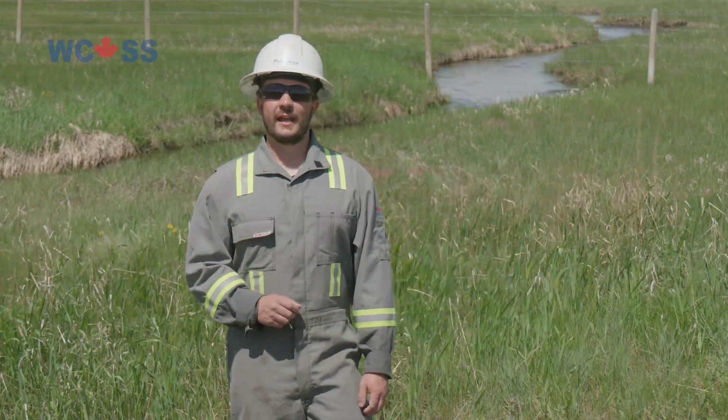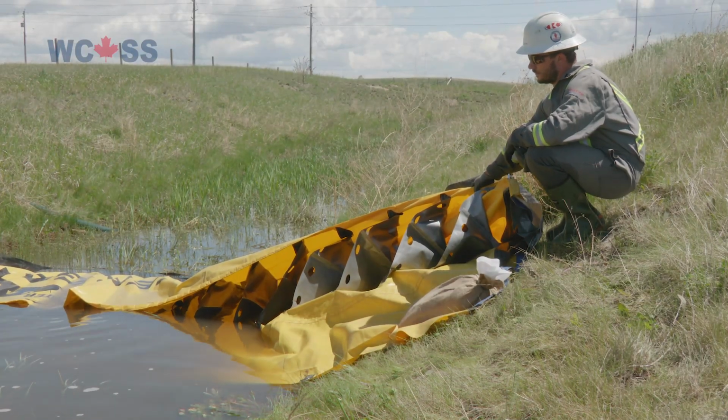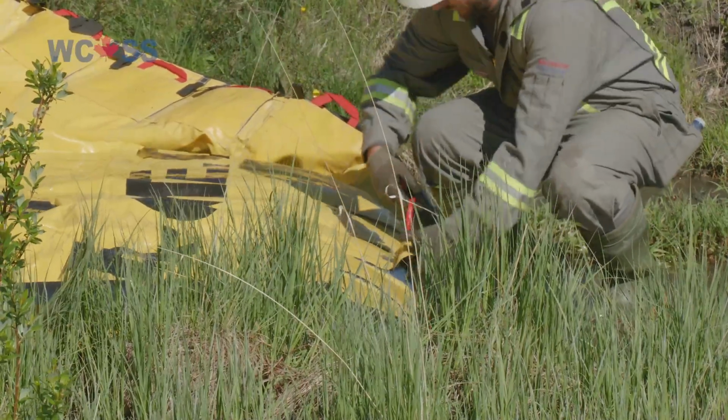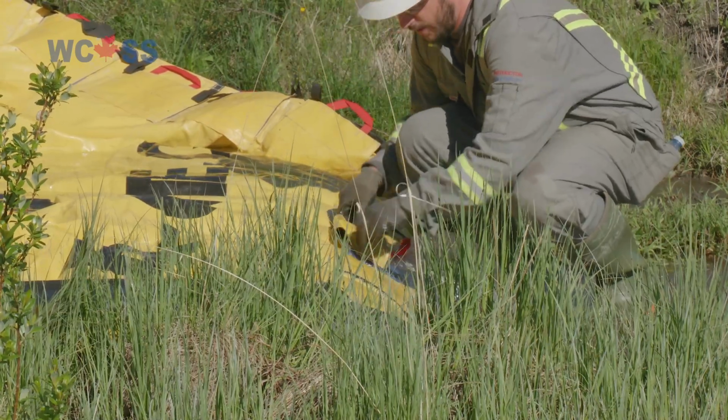Be aware with water gates, you'll want to consider staking the front side to hold it into place, and that they can fill very quickly. So it's very important to open those ports probably before you even deploy.